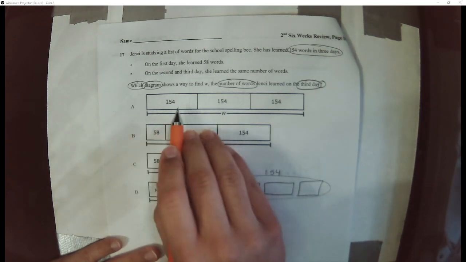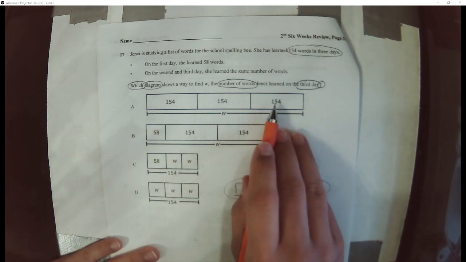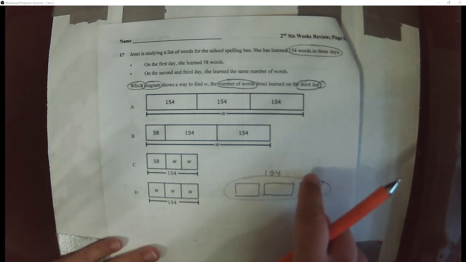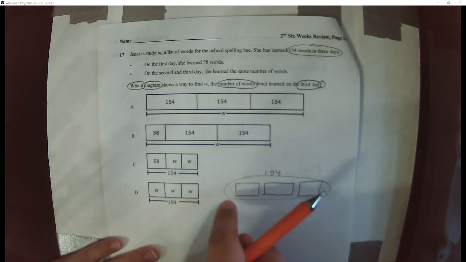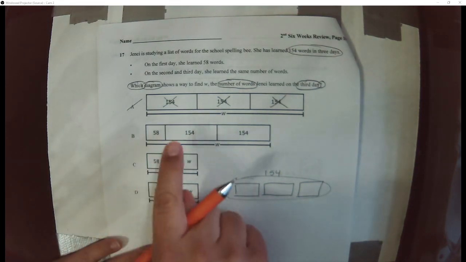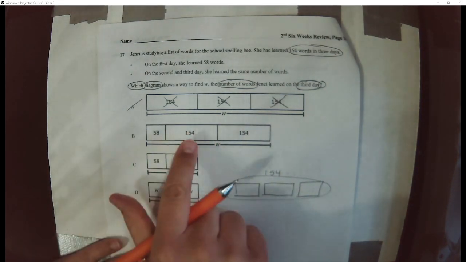Answer choice A has 154 inside the boxes. That's not where it should go. 154 is my total, not just for one day. B has 154 inside some of the boxes.